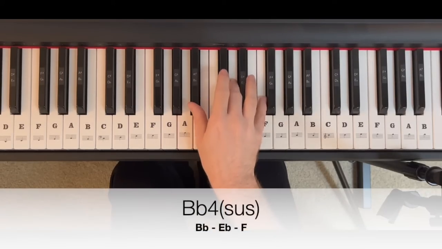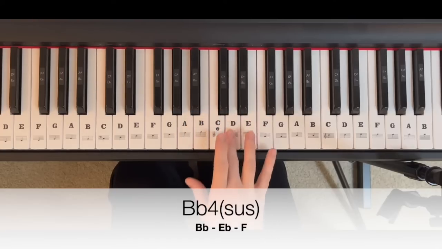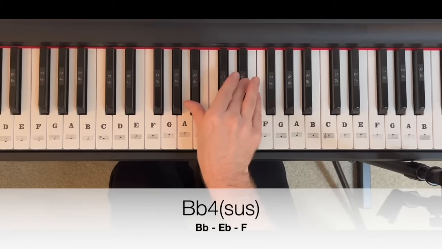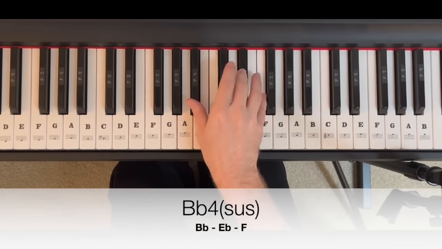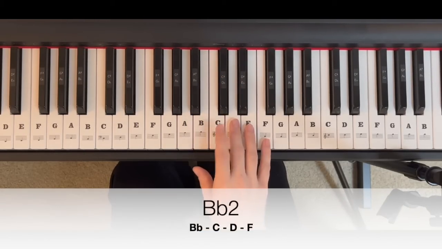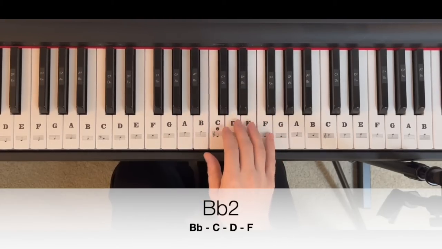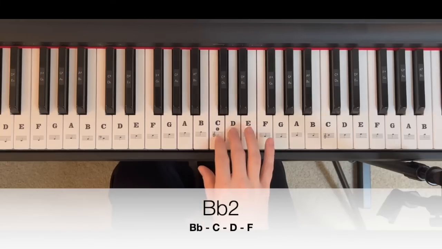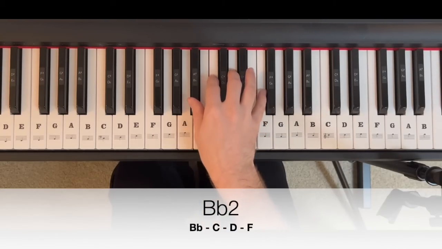For a B flat suspension, we're going to take that third note, that middle note, up a half step. We're going to spell this B flat, E flat, F. That's our B flat sus, B flat 4 sometimes it's called. To add a second, if it's a B flat 2, we're going to add the second note up from B flat, this C, to our other three notes. So we'll spell it B flat, C, D, F, all at once.